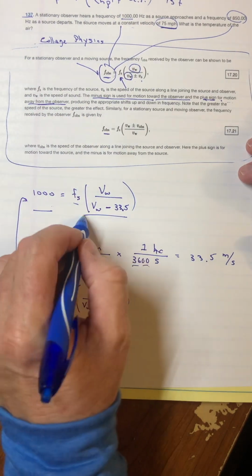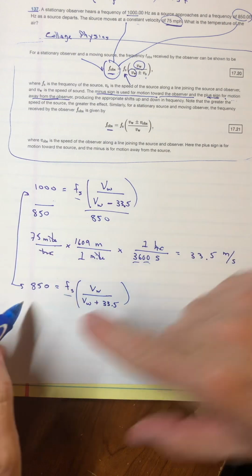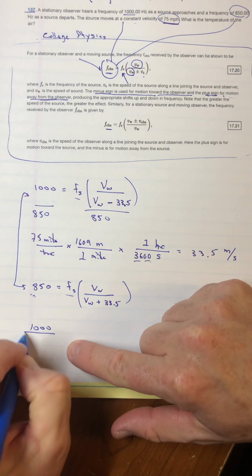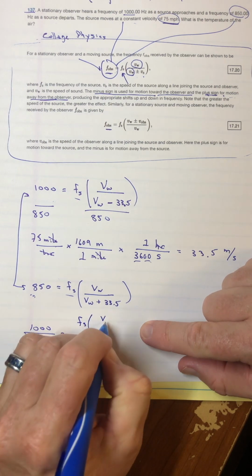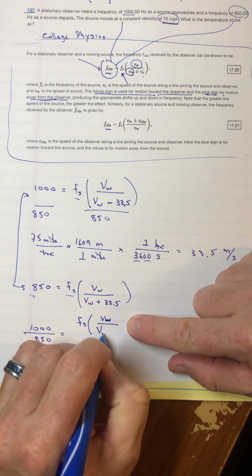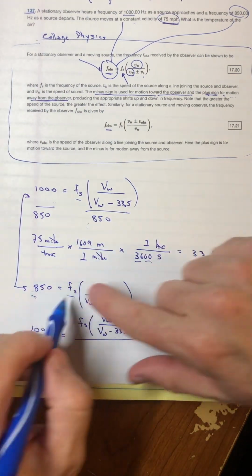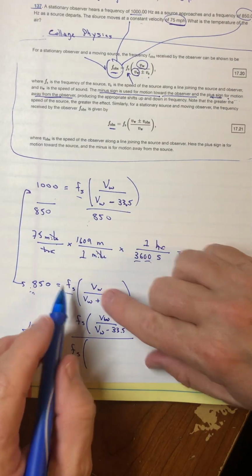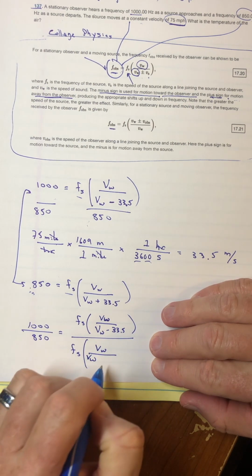That is, if I take this top equation and divide it by 850, which is that one, I will get, and I'll just write it down here, 1,000 over 850 equal, let me just rewrite the numerator here, and then divide by that 850, but this time the 850, I will do a substitution of what the 850 is equal to.